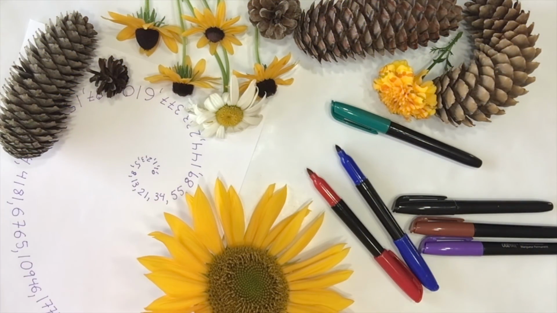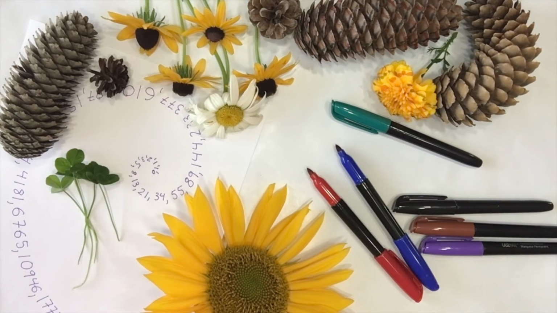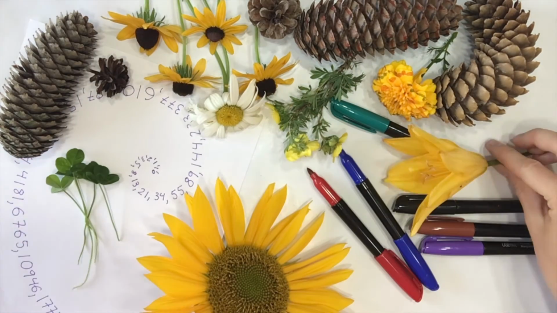You can also find lots of lower Fibonacci numbers. This clover and poison ivy are in sets of 3. The petals of this flower are in sets of 5, and this lily seems to have 2 sets of 3.